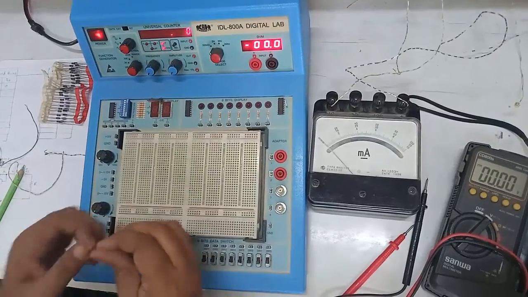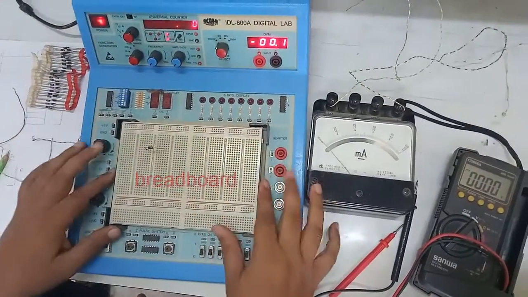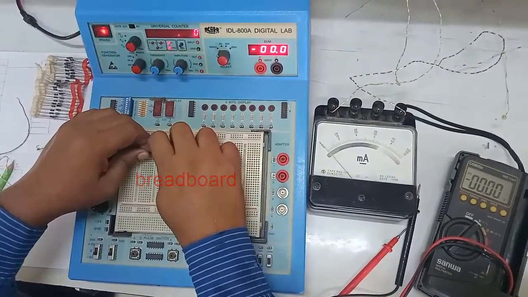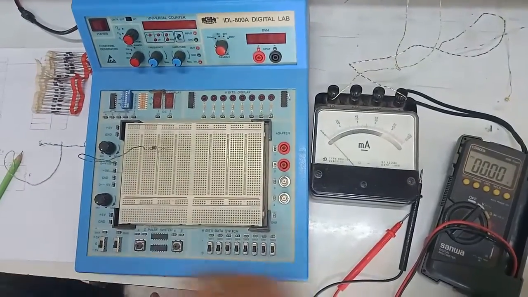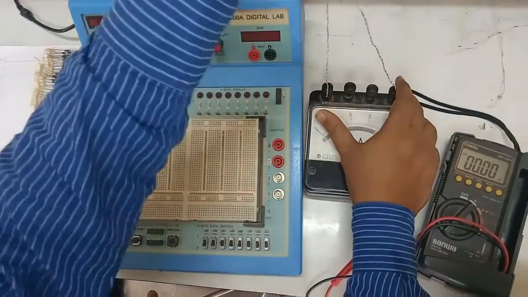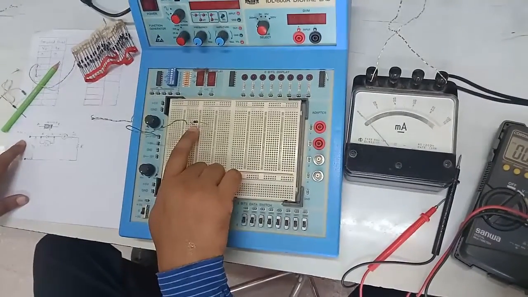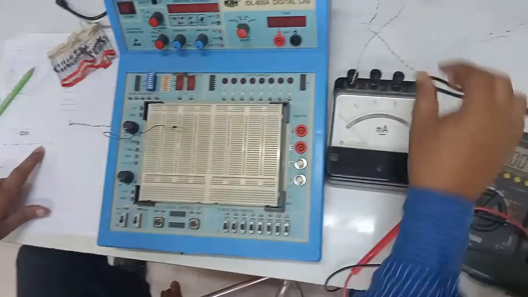Take one diode. This is anode, this is cathode side. I insert my diode in project board, positive terminal in anode side. Then I want to connect ammeter as per circuit diagram. First 0 to plus 15, then anode. Then I have to connect an ammeter.